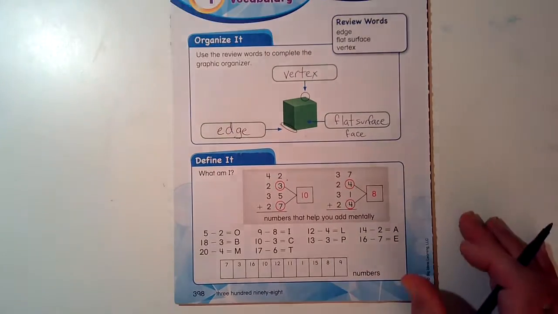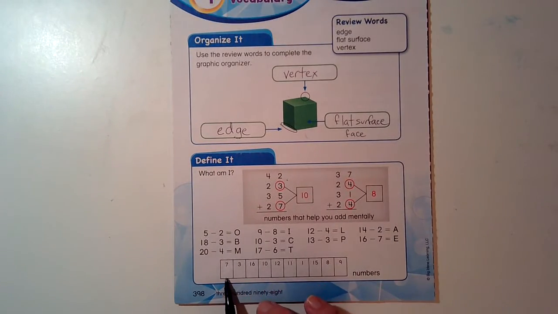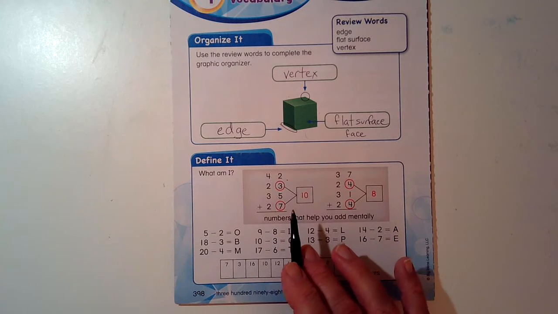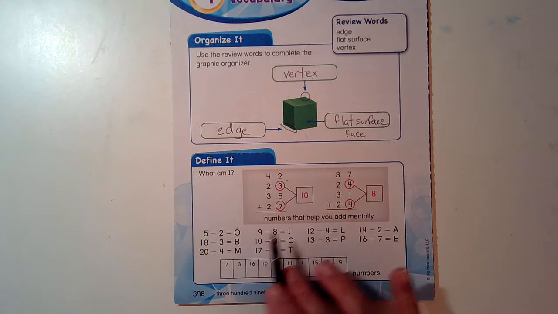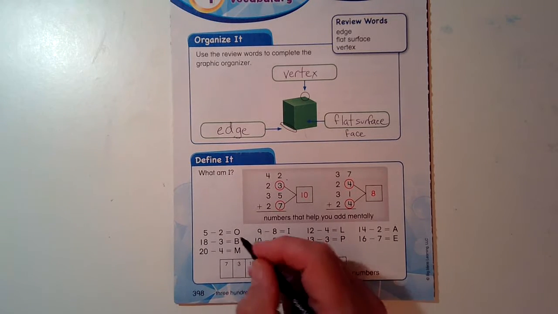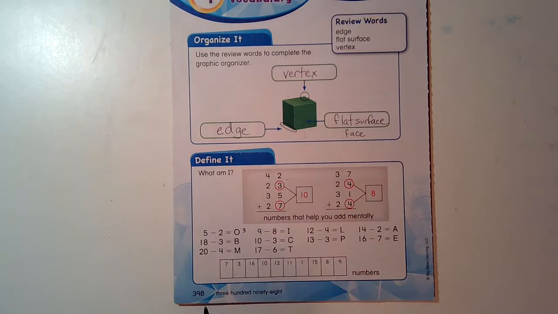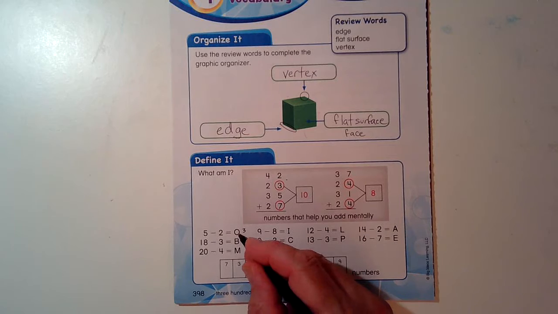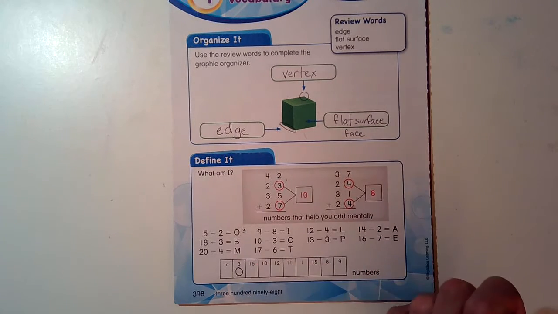All right. Here is a little thing that'll help you. It says, what am I? And what you do is you put down the answers, right? 5 minus 2, what is that? A 3. So every time you see a 3 in here, you write the letter that goes with it.